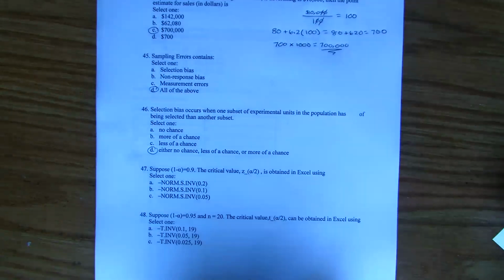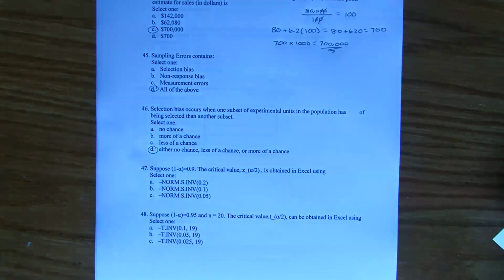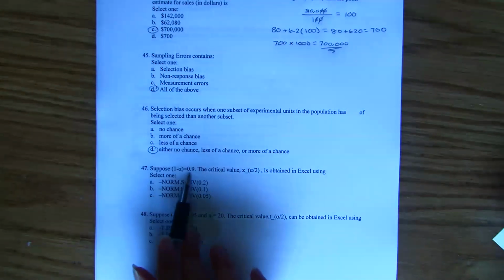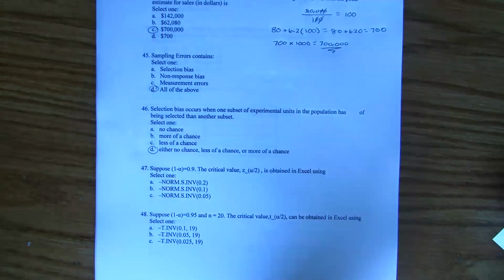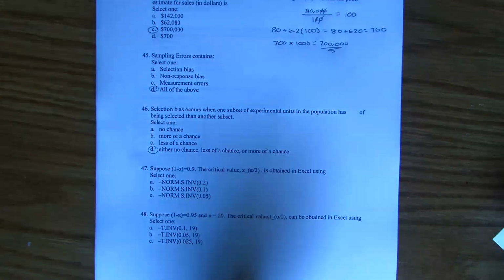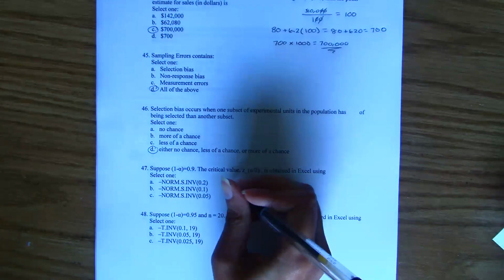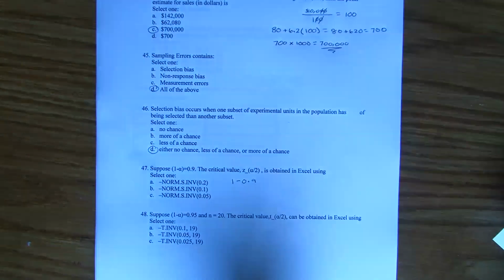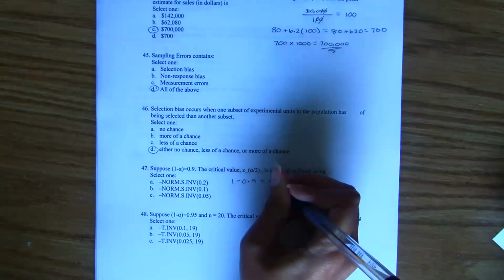Number 47 is saying, suppose we have 1 minus alpha equal to 0.9. How would you calculate the critical value? So what we need is we need to get our alpha. So how do we get our alpha? Our alpha is going to be 1 minus 0.9. So our alpha here is 0.1.